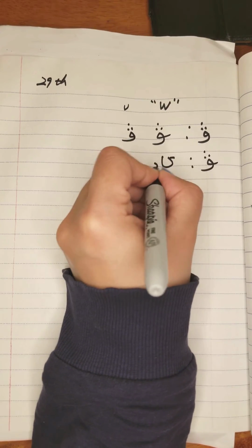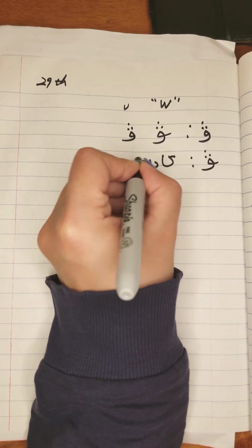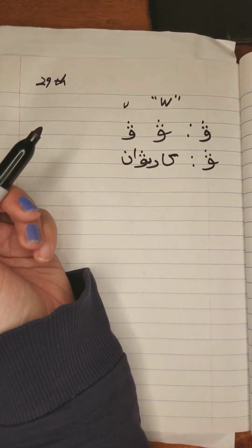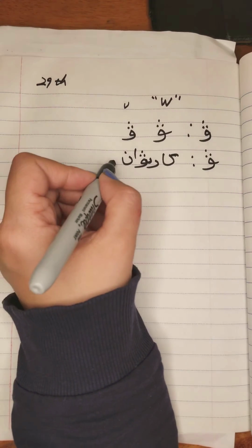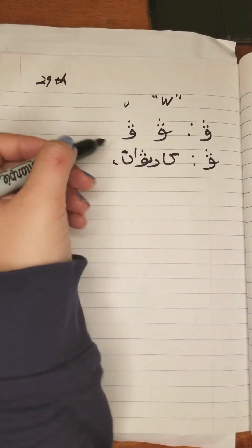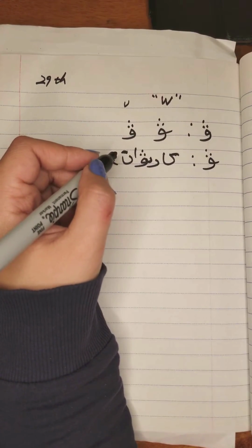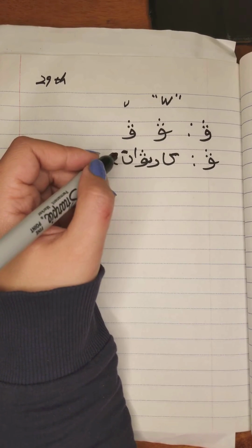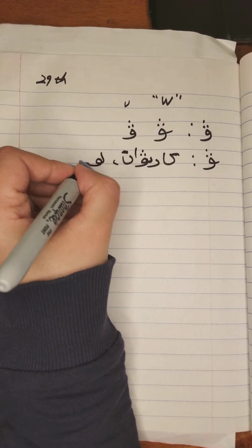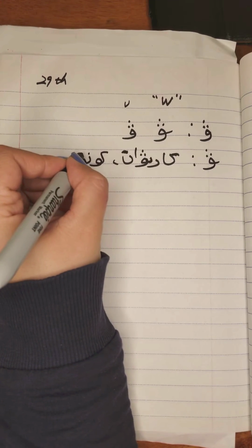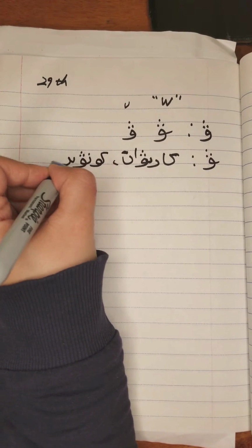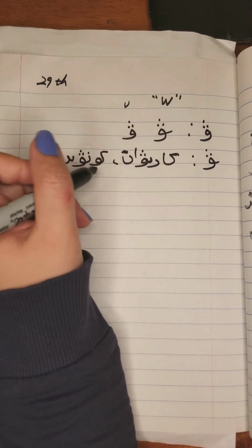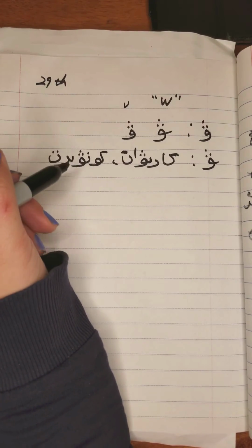Karbat. Karbat is bad. Sorry, karbat is bad. Like convert. Convert also means convert. Convert, I think it's from Russian. I guess it sounds like it, yeah.